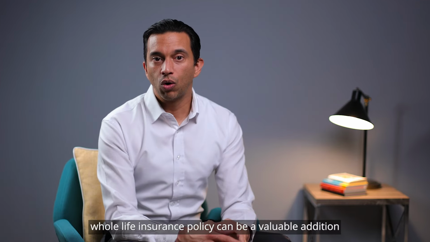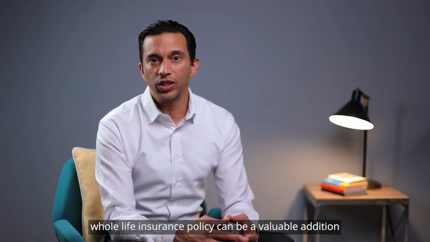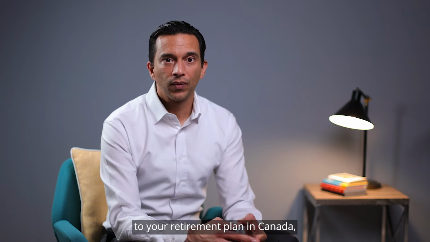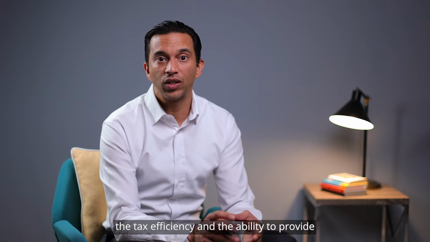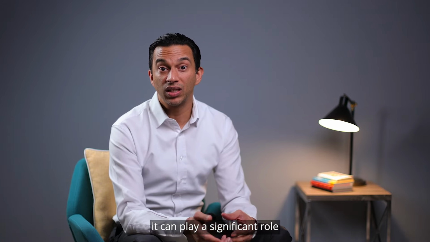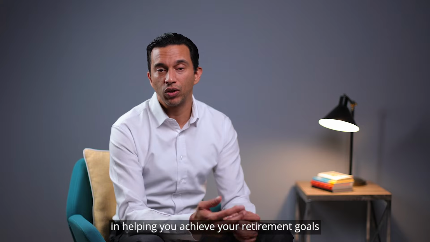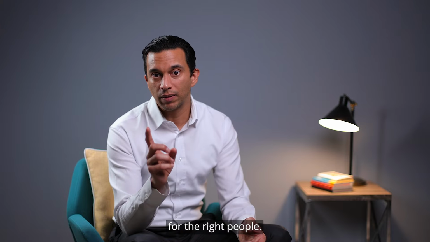In conclusion, a whole life insurance policy can be a valuable addition to your retirement plan in Canada. With its cash value component, the tax efficiency, and the ability to provide a source of guaranteed income, it can play a significant role in helping you achieve your retirement goals for the right people.